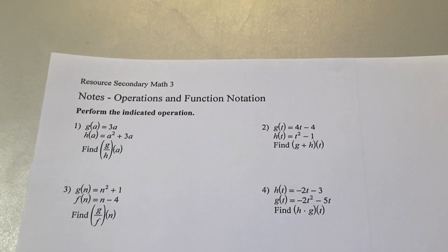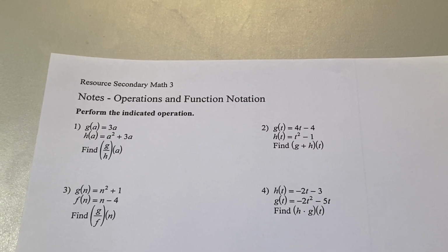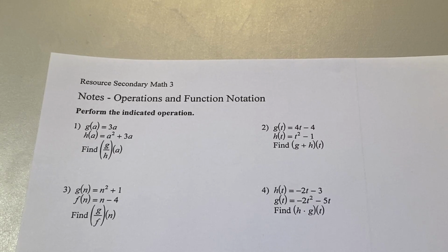All right, so this new unit is going to be all about functions, okay? Now you're gonna hear this word a lot. You've probably heard this word a ton, right? Now that you've had secondary math 1, 2, and now 3, okay? Well, we are dealing with operations and function notation today.